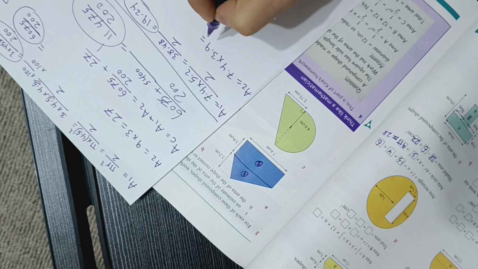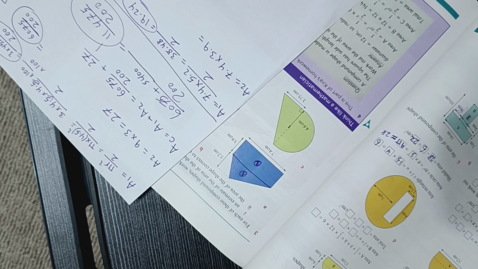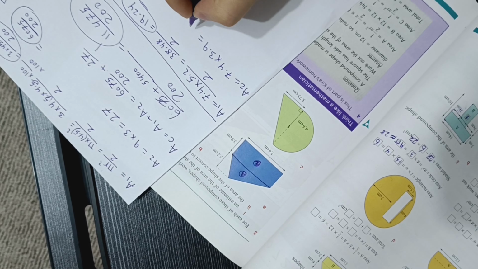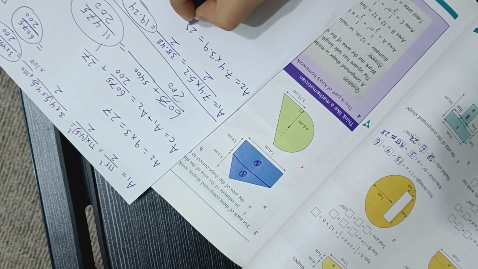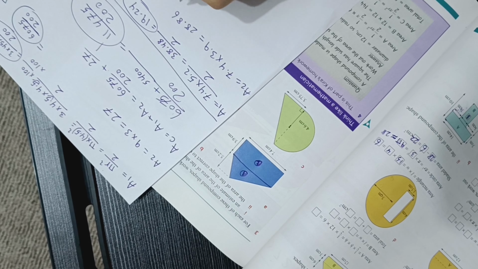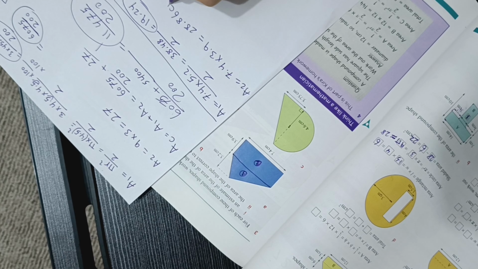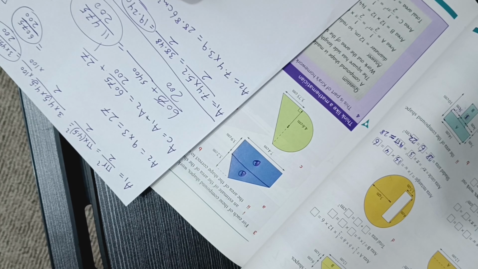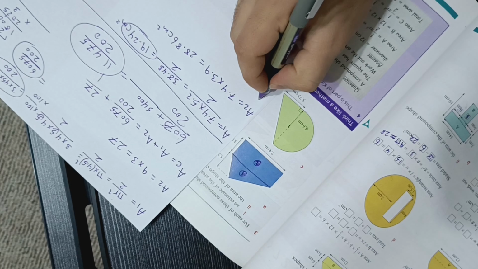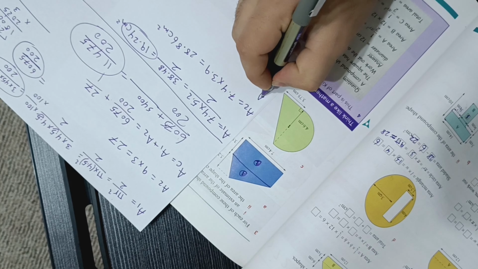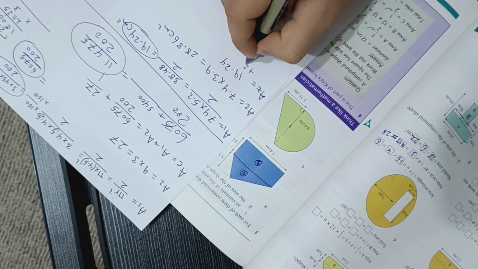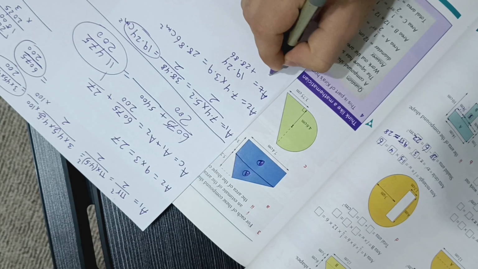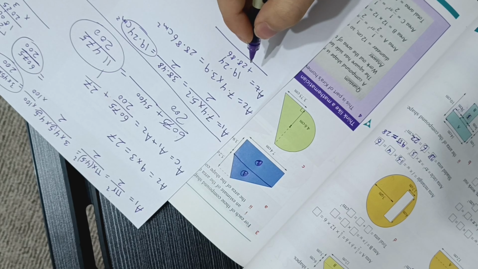So 7.4 times 3.9 is almost 28.86 centimeters square. So the total area would be the addition of A1 plus A2, which is 19.24 plus 28.86. So if we add these two, we are going to get the total area.